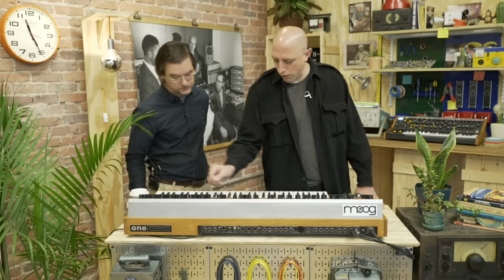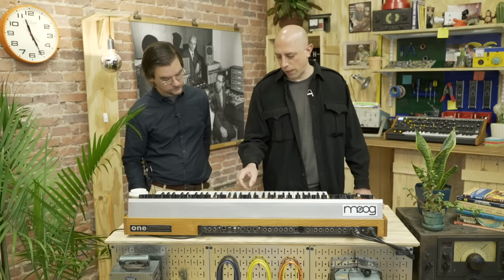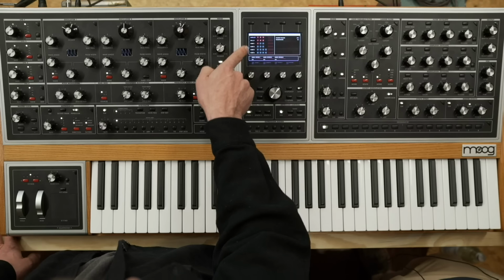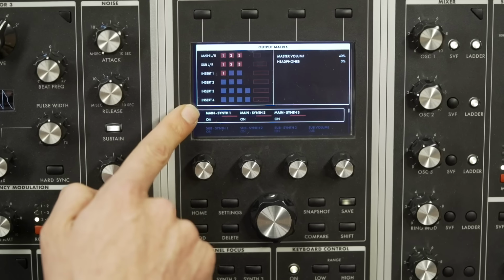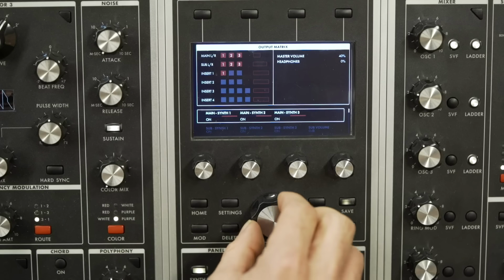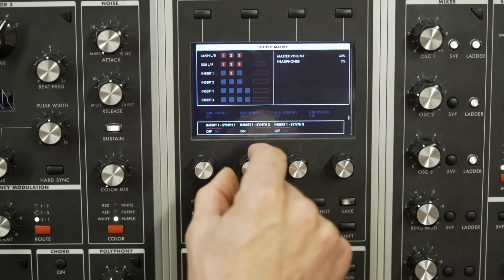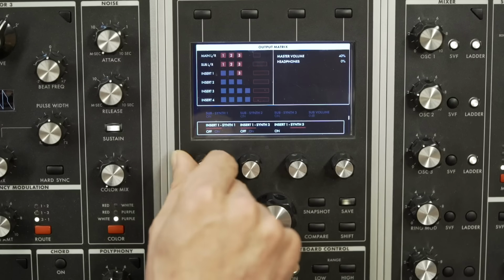So I'll go ahead and go over to the UI here, and this is the output matrix page of the UI. And you can see here we have assignments for the main left and right output, the sub left and right output, and then the 4 inserts. And each of those inserts, basically, you can select which synth is going to insert 1, which synth is going to insert 2, 3, and so on.